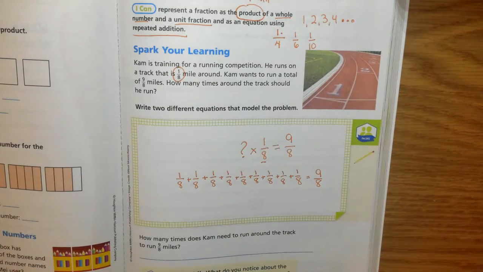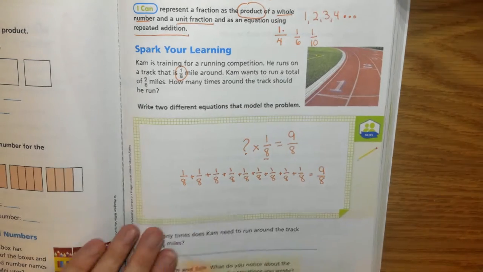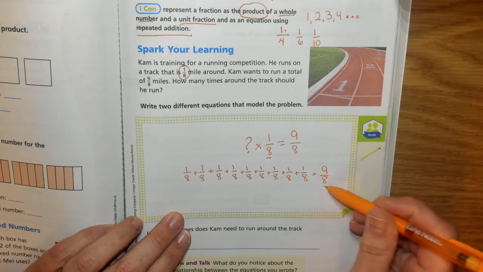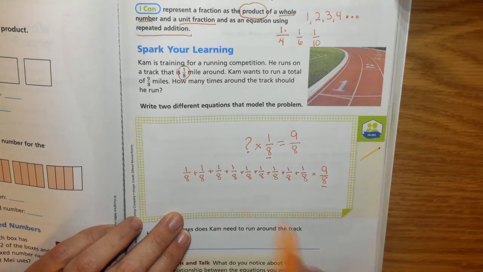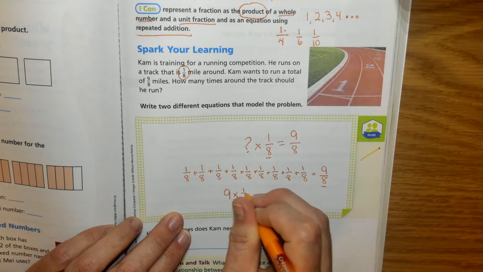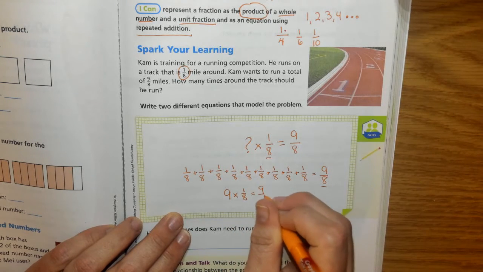9/8. So remember, when we multiply, it's just repeated addition. How many of these 1/8s did we need to get to 9/8? Well, we needed 9 of them. So it would be 9 times 1/8 equals 9/8.